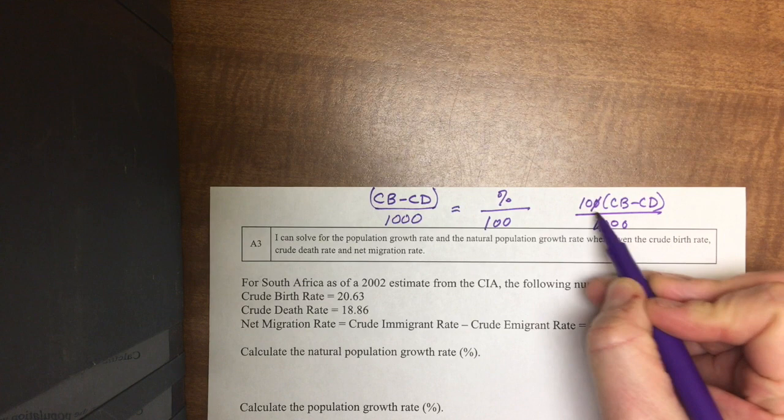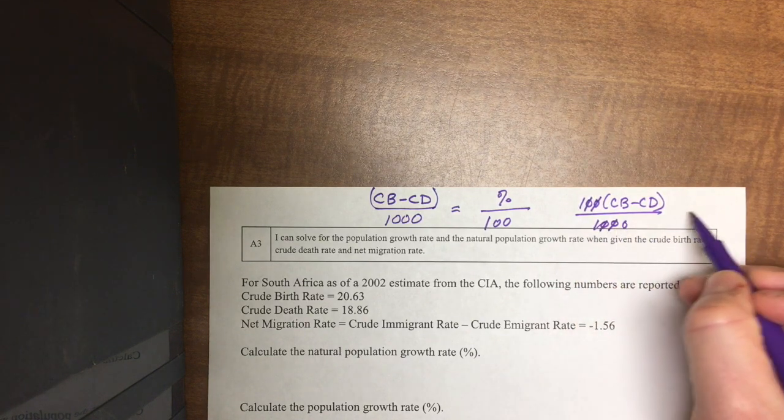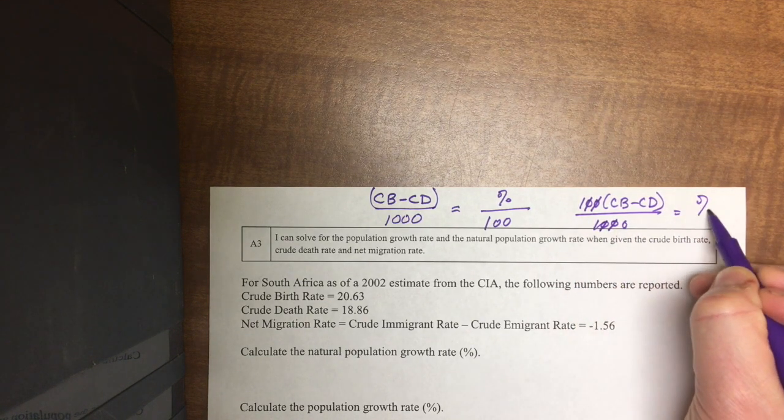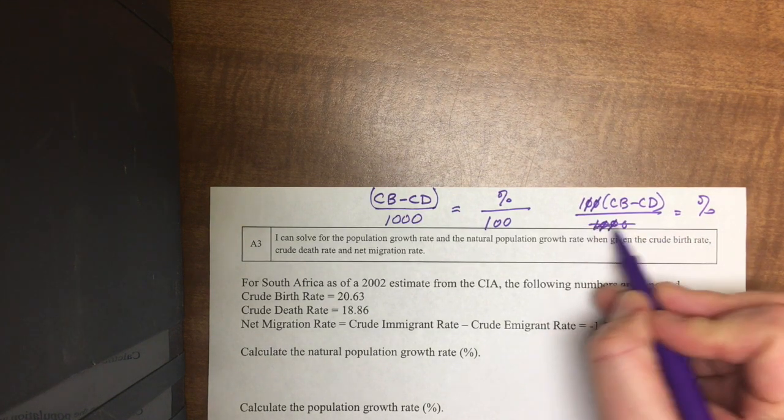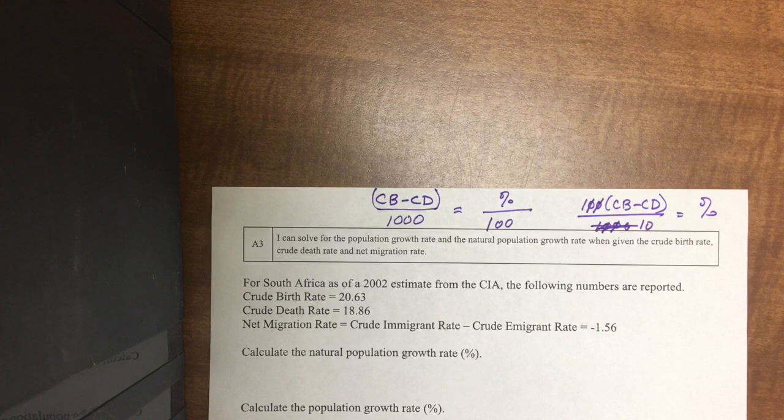When I cancel zeros here, I basically get that percent is crude birth minus crude death divided by 10, because remember, crude means out of 1,000 and percent means out of 100. So that's the shortcut for doing these problems: you take that difference and you divide it by 10 and it gives you the percent population growth rate.